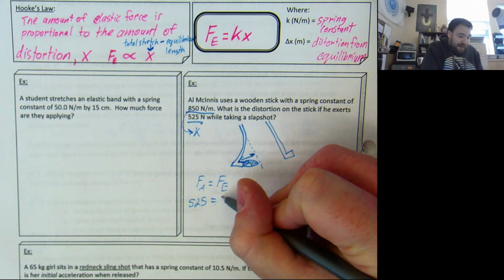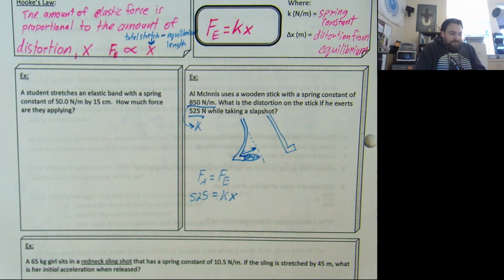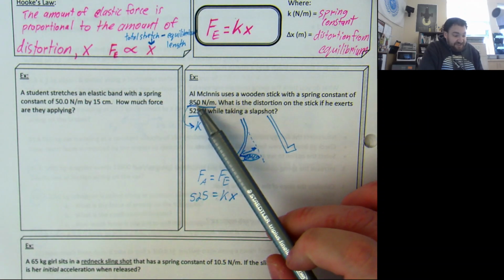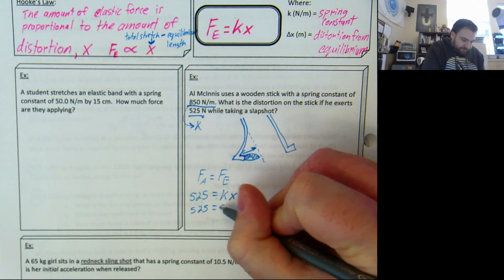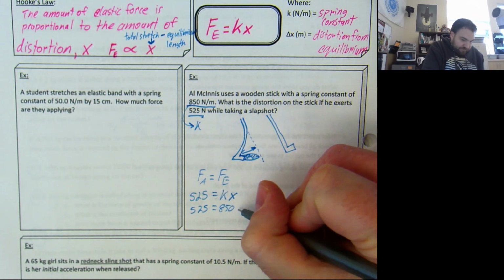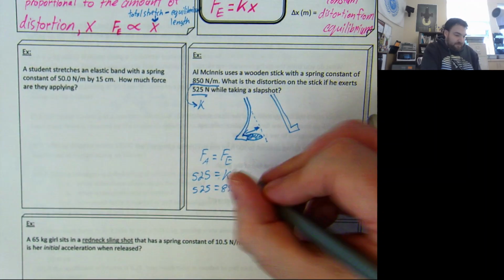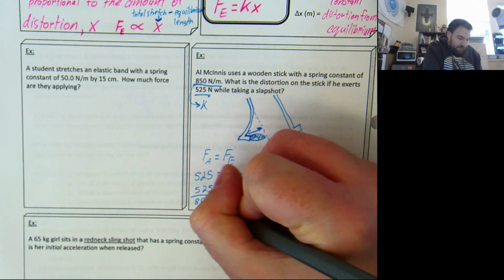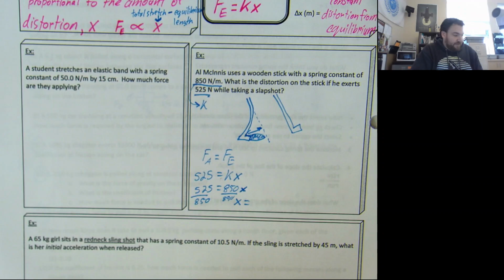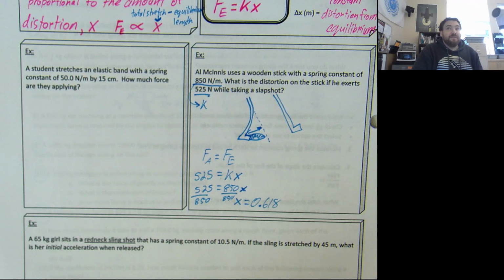Elastic force is given to you by the spring constant times the distortion. And we are told that the k value for the stick is 850 newtons per meter. If you run this calculation, we're going to solve for x by dividing by 850. If you run that through your calculator, you're going to find that that extension x is going to be equal to 0.618. What are the units on that?